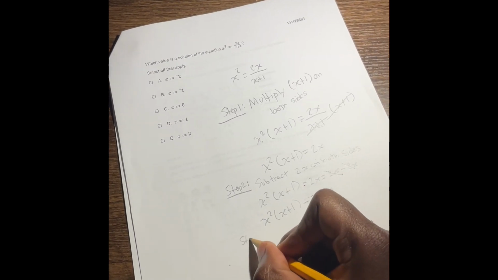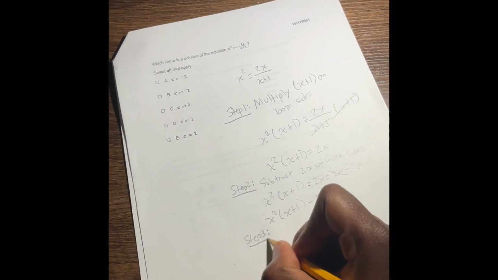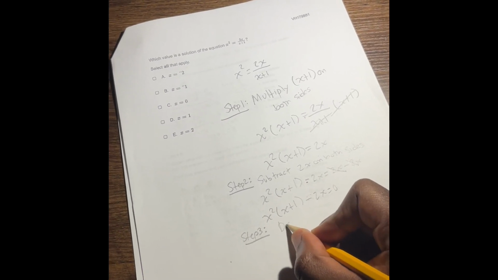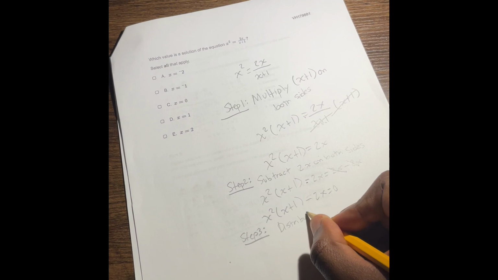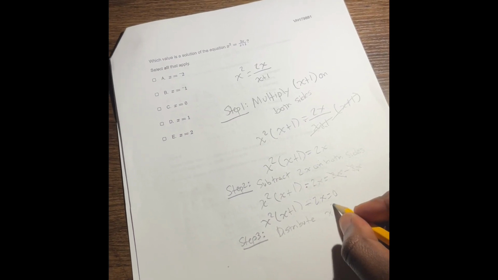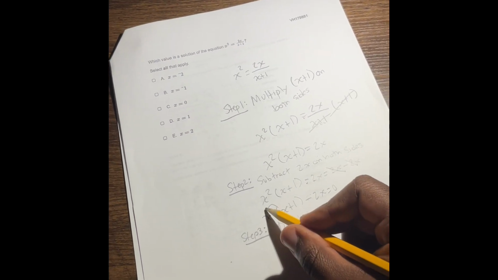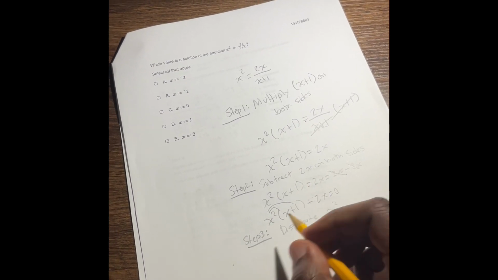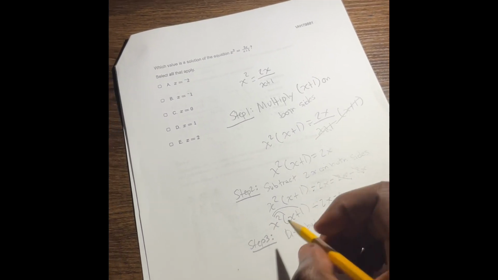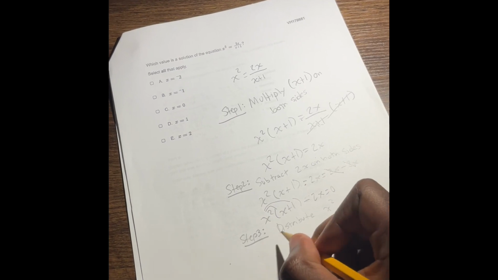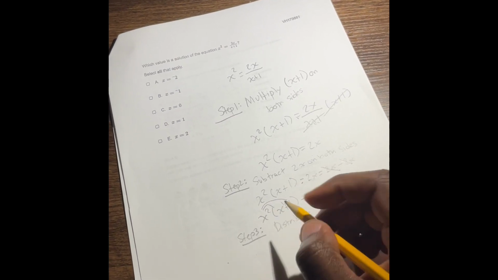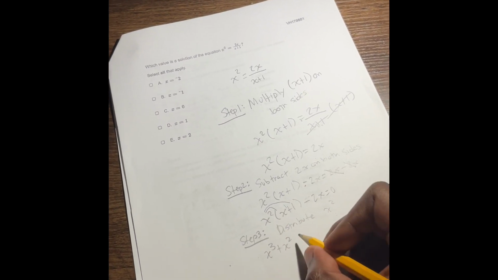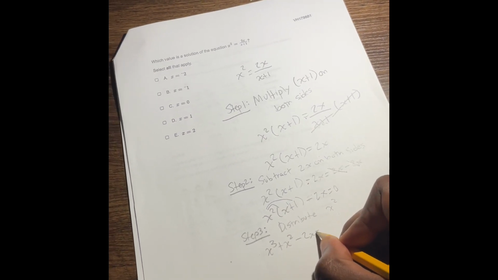So step 3, I'm going to distribute the x squared inside of the equation. You're going to have x squared times x and x squared times 1, I'm sorry. So you're going to have x squared times x, meaning the exponents add, so it's going to be x to the third plus x squared minus 2x is equal to 0.